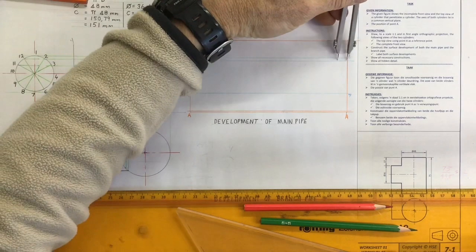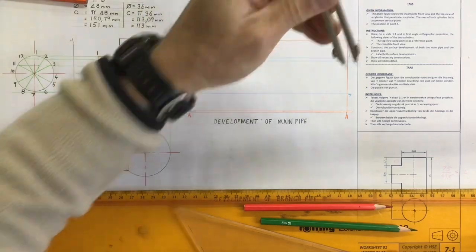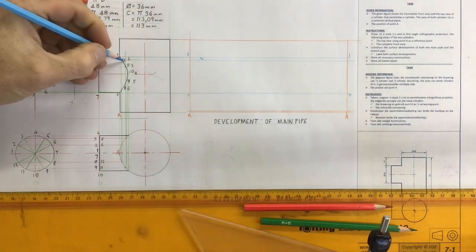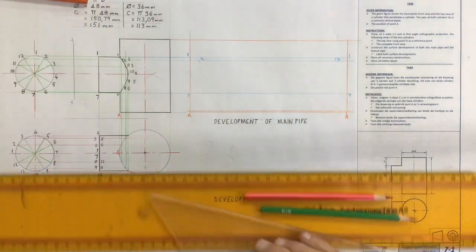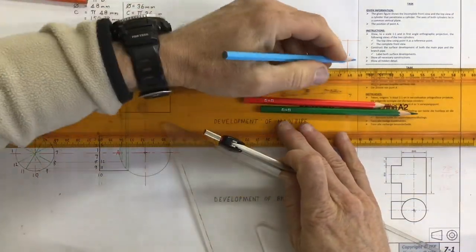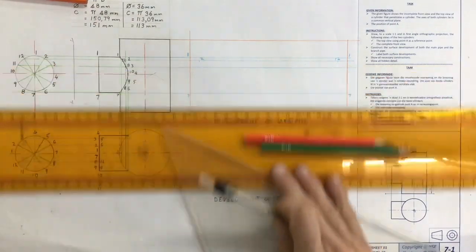Take that to where the line coming out from 2 and 12 is. There's the line coming out from 2 and 12, and that would be 12. I then go to 11 and 3. Take a line out from 11 and 3.